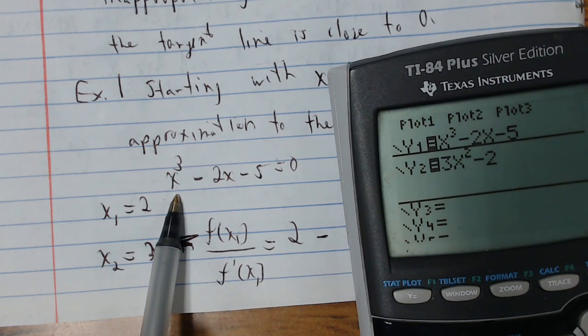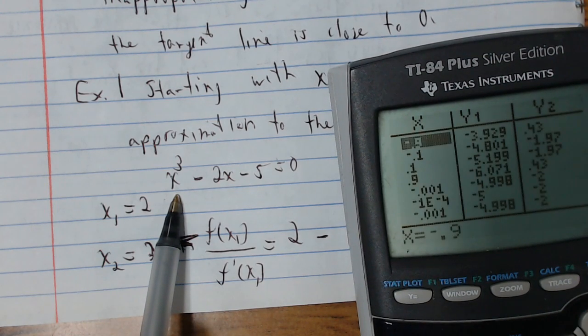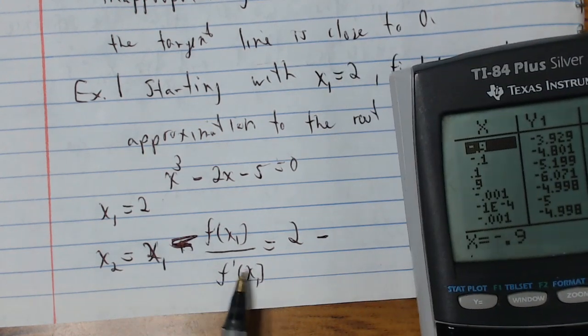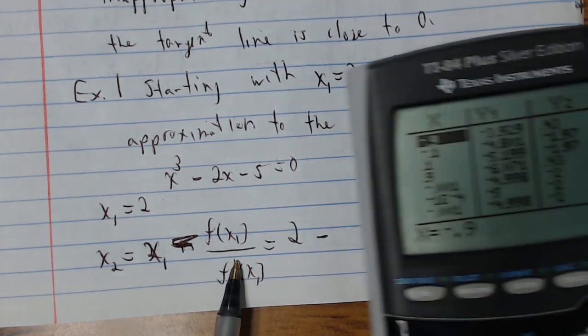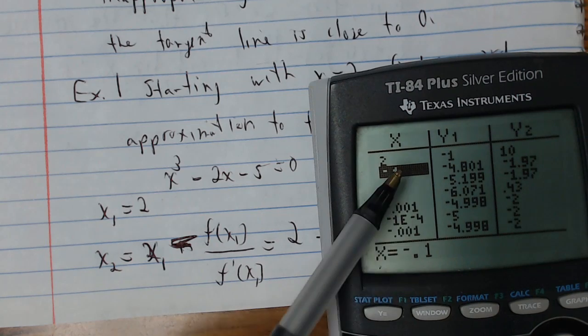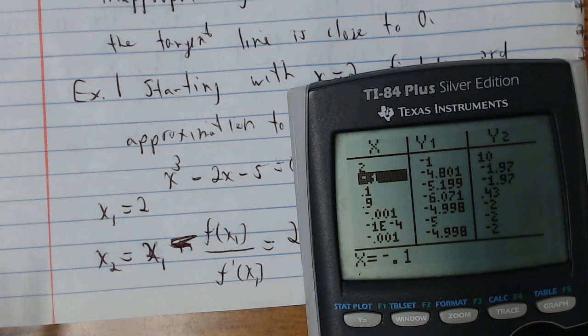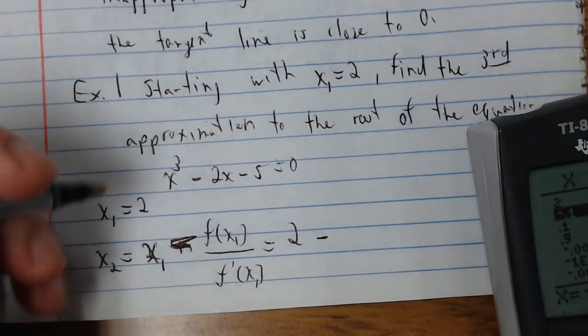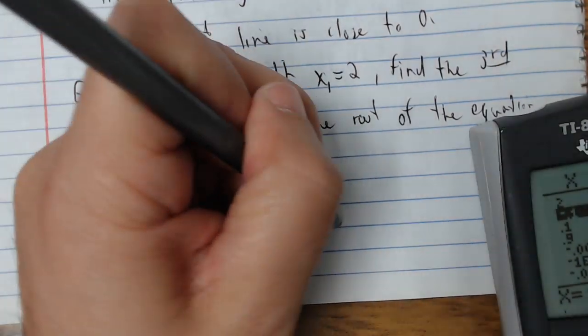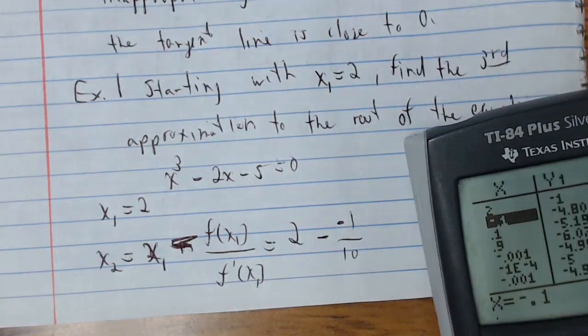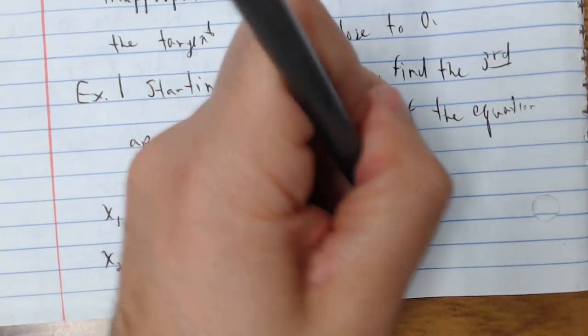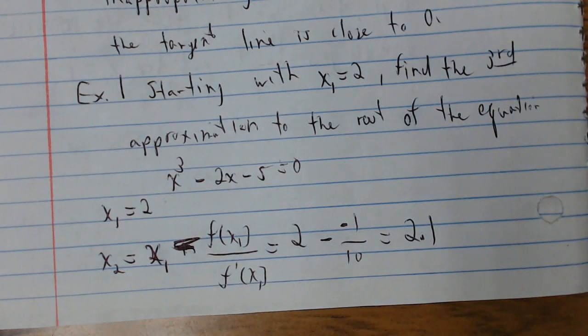If I go to the table and plug in x sub 1, which is 2, the original function is -1 and the derivative is 10. So this would be -1 over 10, and this becomes 2.1.